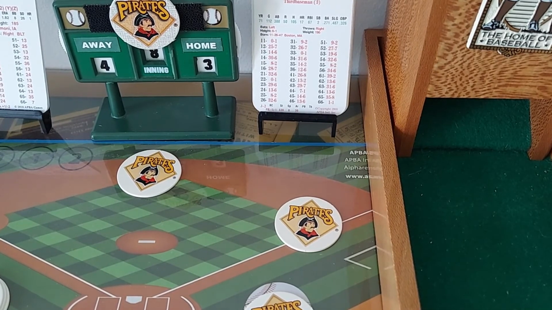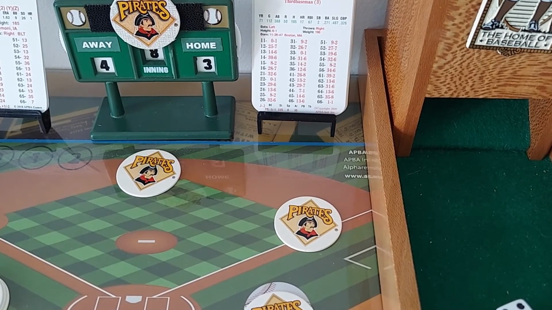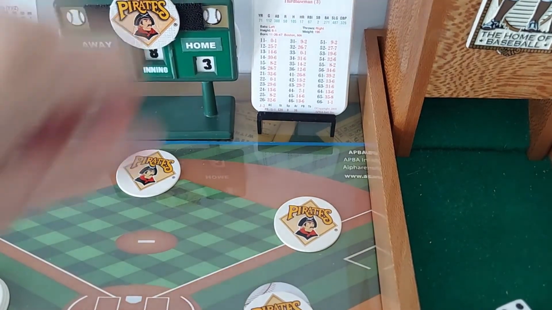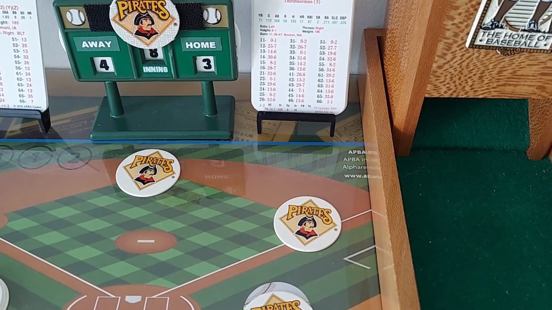Richie Hebner steps into the box. Doesn't change the pitching grade. Eddie Watt is a B pitcher. And 3-5 is a 14. It's a Z, and he has a Z control rating, so 2 balls, no strikes. 4-6 is a swing and miss, strike 3. Pirates get to within 1.